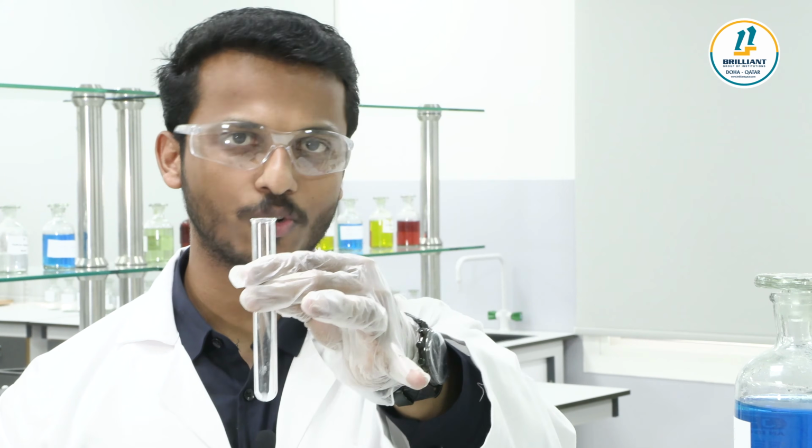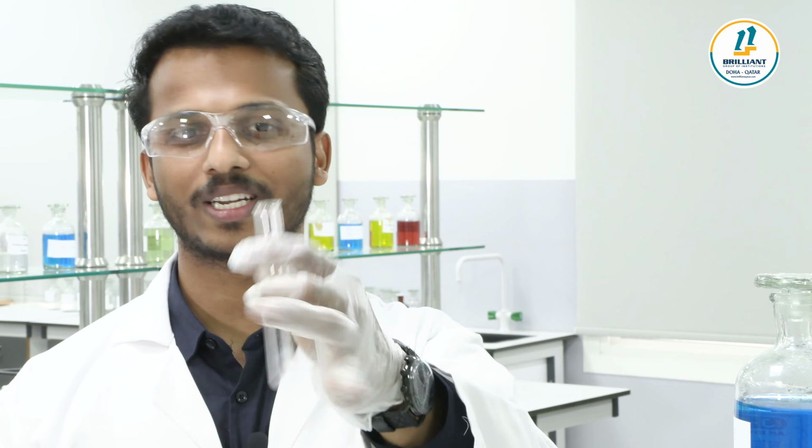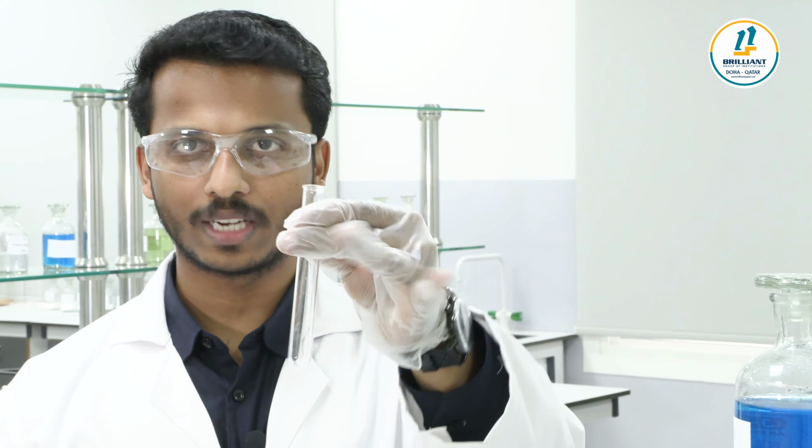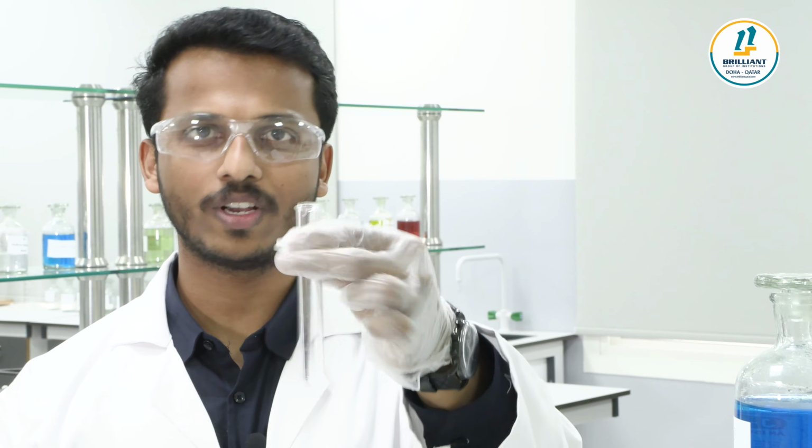Let's start with anion analysis. First I am going to do the preliminary and confirmatory tests for the carbonate anion. First, the preliminary test for carbonate. I am taking a test tube. Please don't hold the test tube like this. The reactions happen in the bottom part, so you have to see that. Hold the test tube like this. Two fingers are enough.